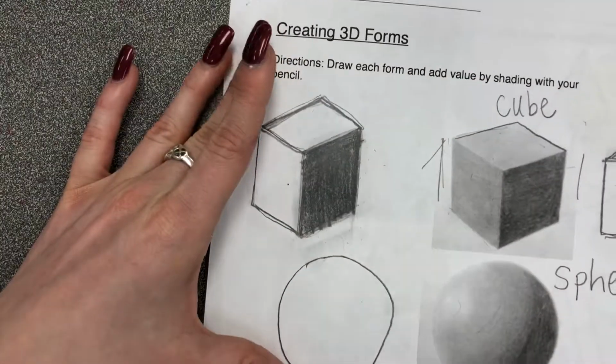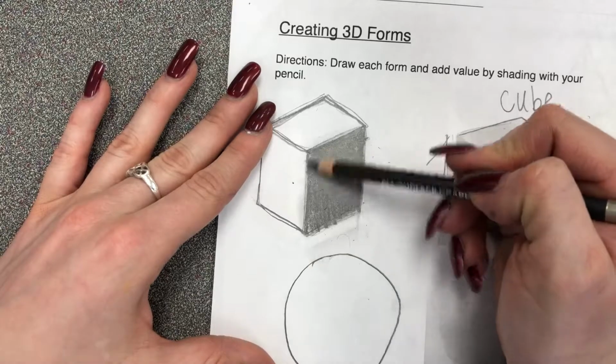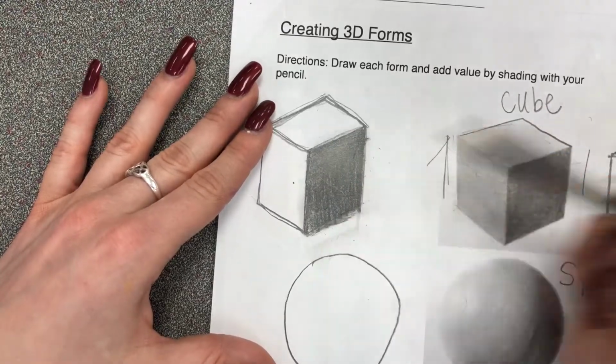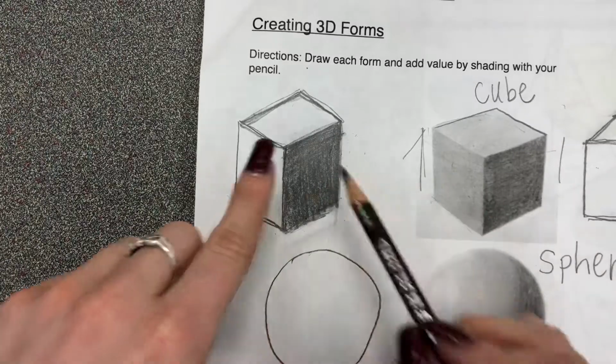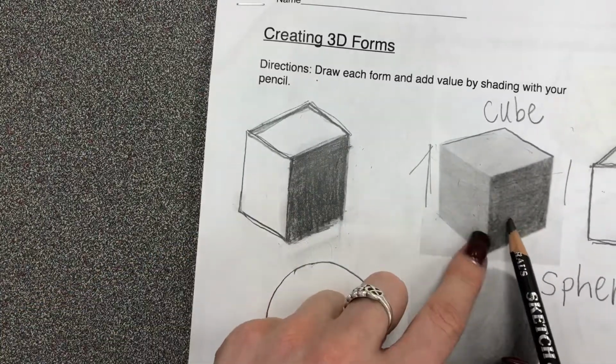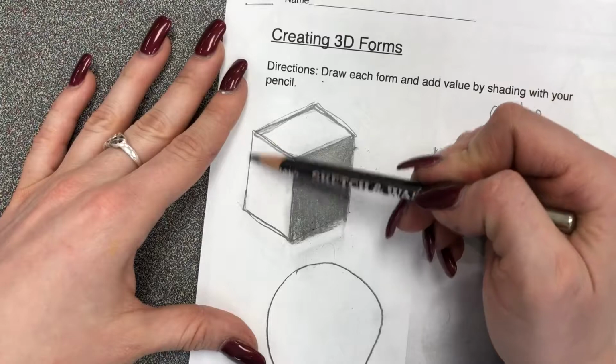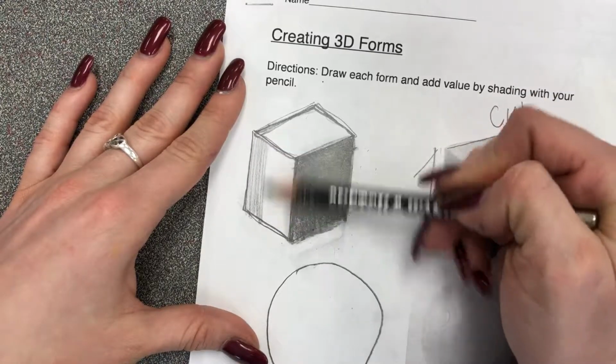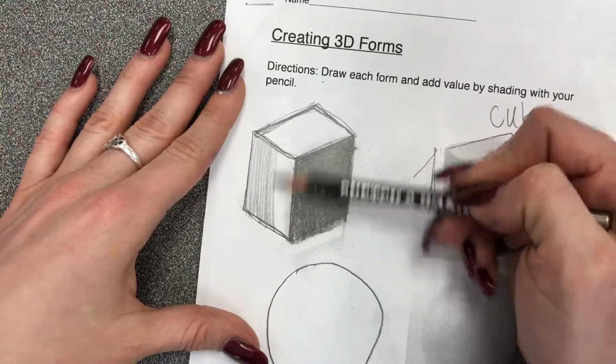Okay, so once I cover in the whole area with the dark shadow, then I'm gonna go on to the medium side. This time, I'm not gonna press as hard as I did with the shadow. I'm gonna press kind of in the middle. So I'm gonna shade this not as dark as the shadow, just kind of medium.